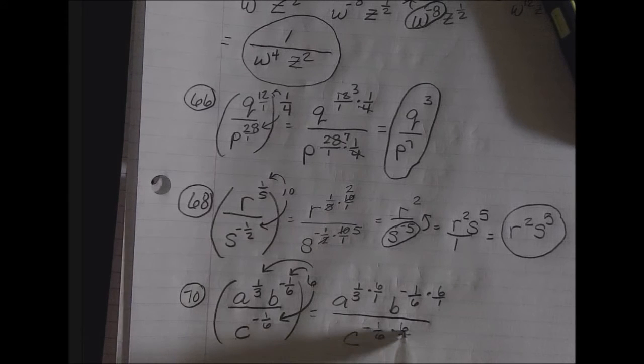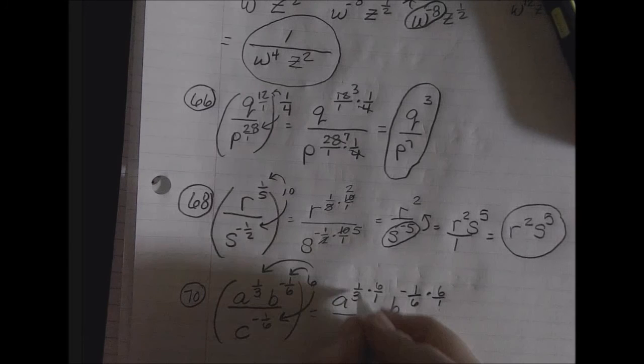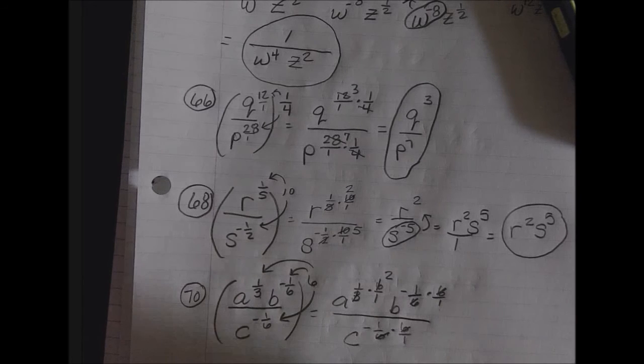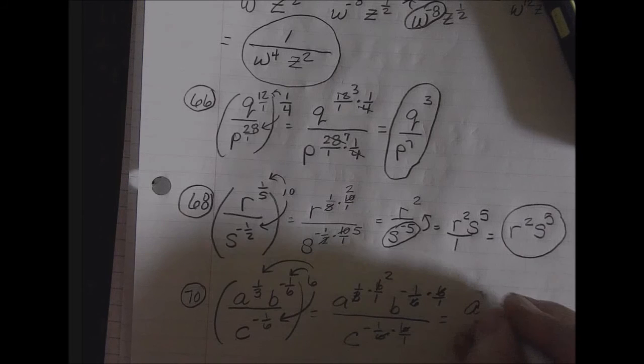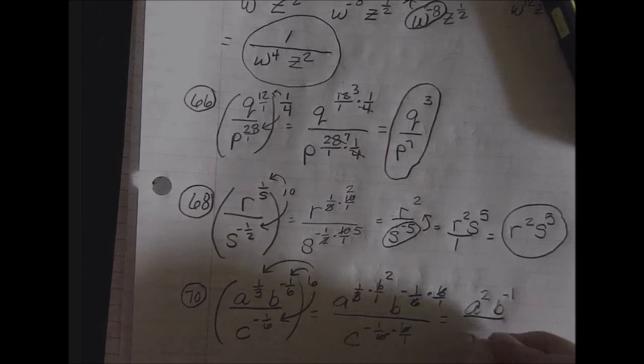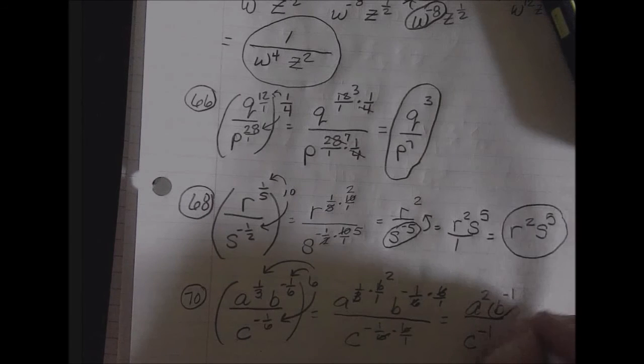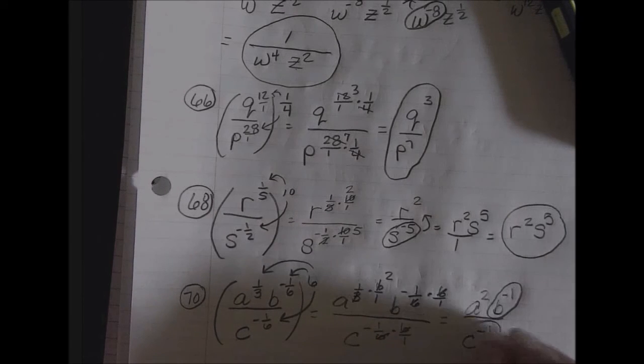So now I can simplify. 3 goes into 6 2 times. These 6's cancel, and these 6's cancel. So that leaves me with a squared b to the negative 1 over c to the negative 1. But that isn't simplified because we can't have a negative in our answer, or at least a negative exponent.